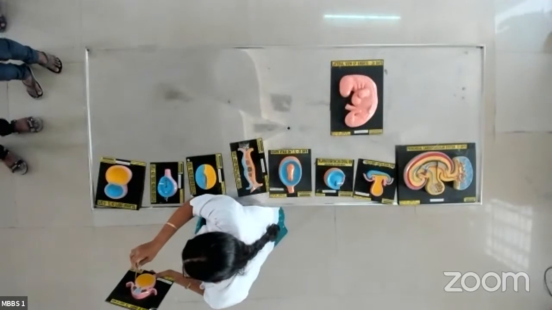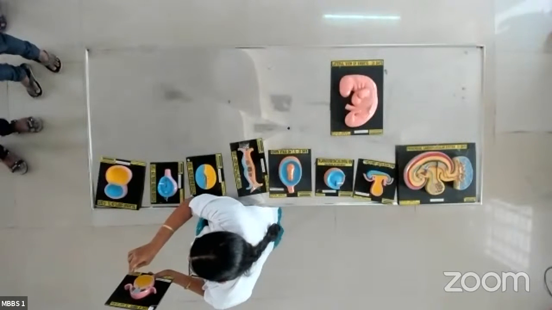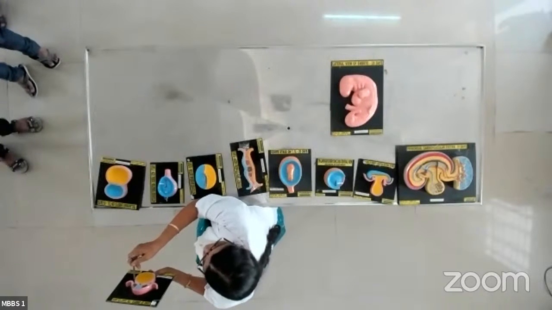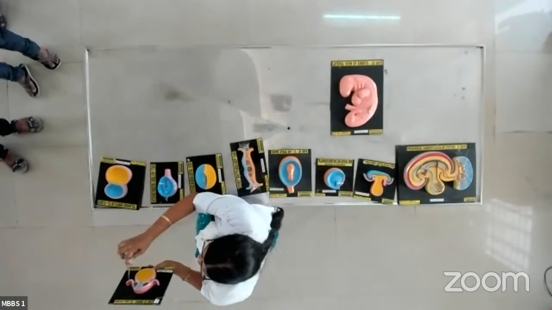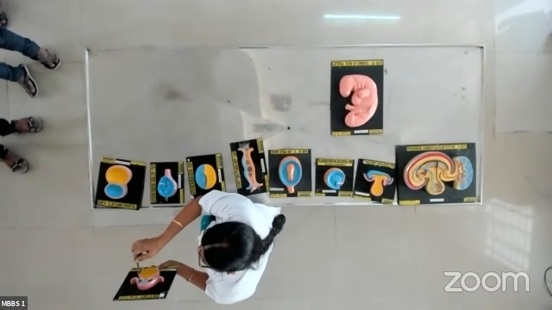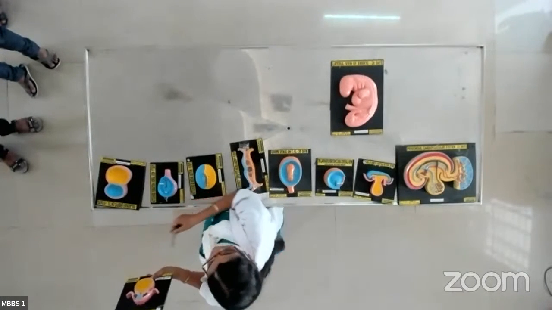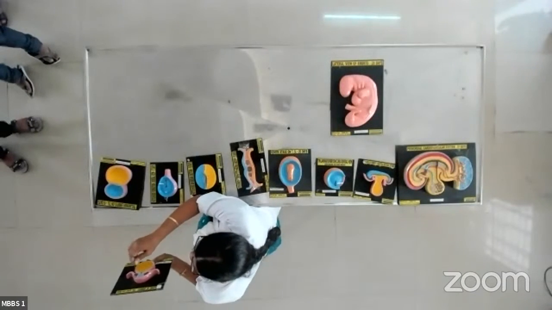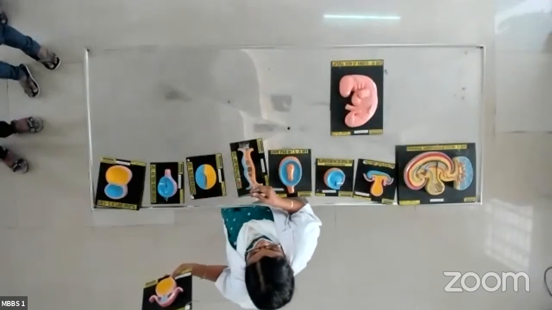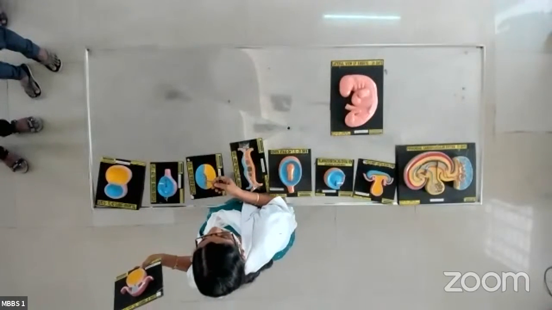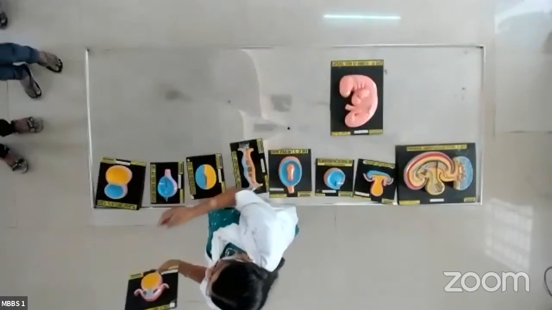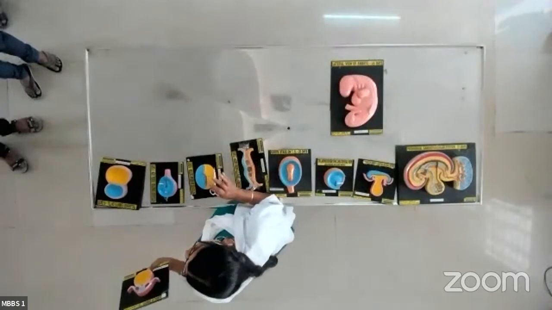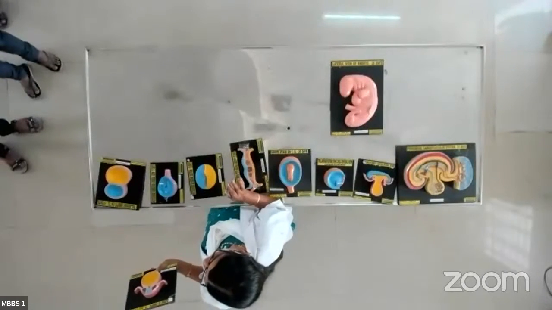So here is the intraembryonic coelom, and this will be the extraembryonic coelom, which are united with each other through this orifice. As the lateral fold deepens, the intraembryonic coelom gets separated from the extraembryonic coelom. And this intraembryonic coelom will form the pleural cavity, pericardial cavity, and peritoneal cavity. The extraembryonic coelom will disappear because that space will be occupied by the amniotic cavity.